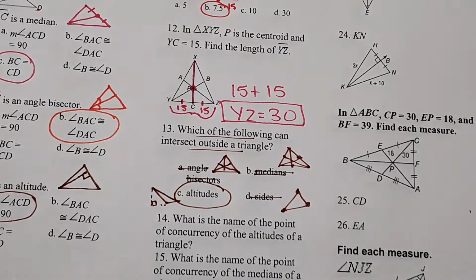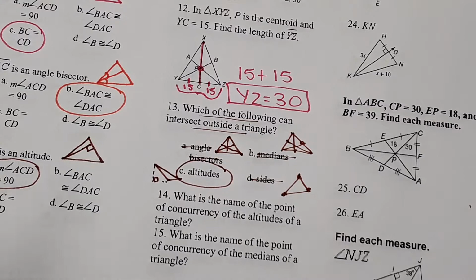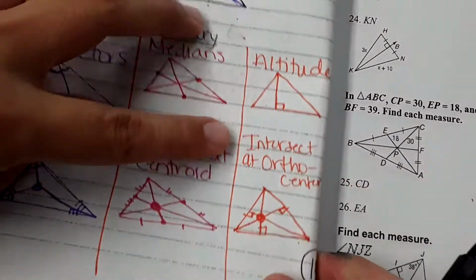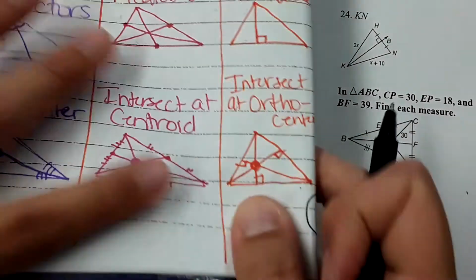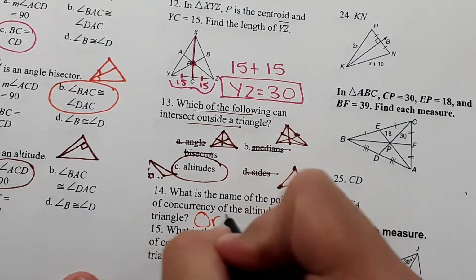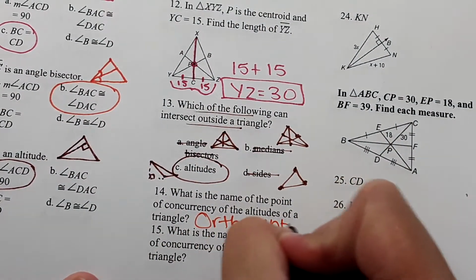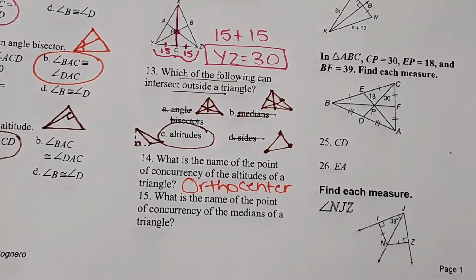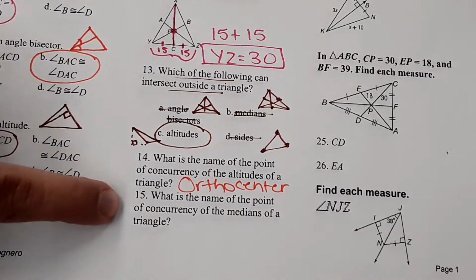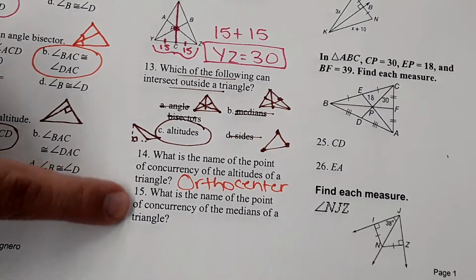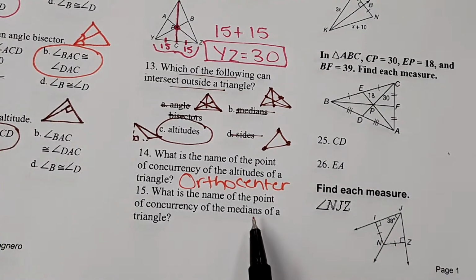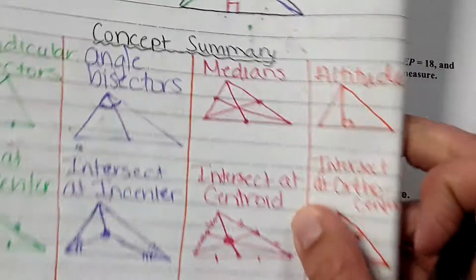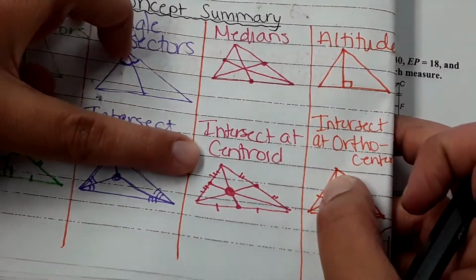14, what is the name of the point of concurrency of the altitudes of a triangle? The altitudes intersect at the orthocenter. And the test will be multiple choice. I just took out some of the multiple choice to save room on the paper. But the test will all be multiple choice. What is the name of the point of concurrency of the medians of a triangle? Well, the medians intersect at the centroid.